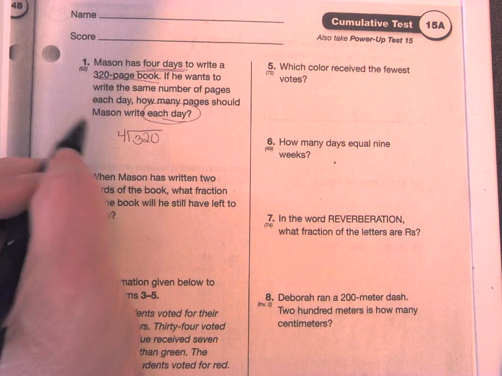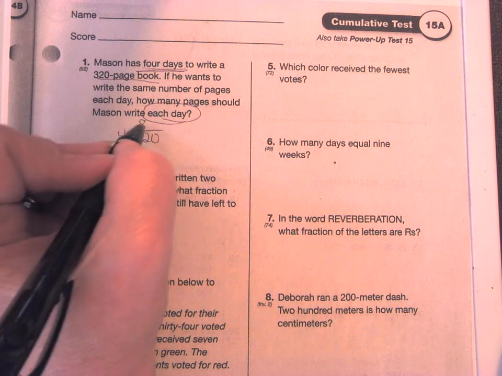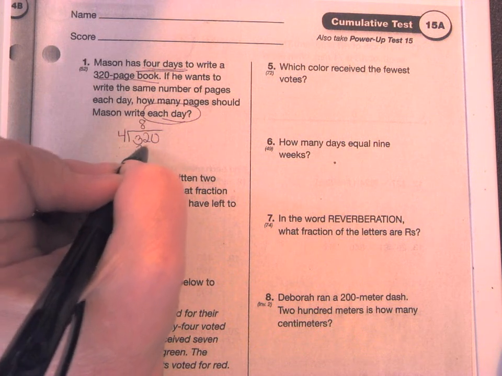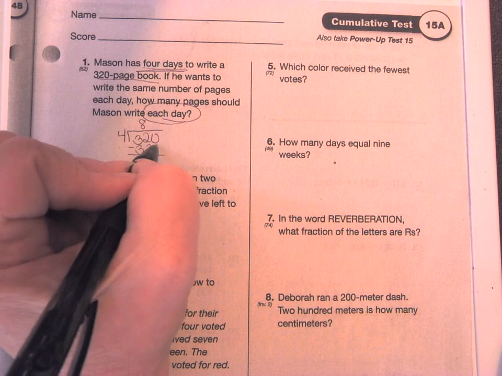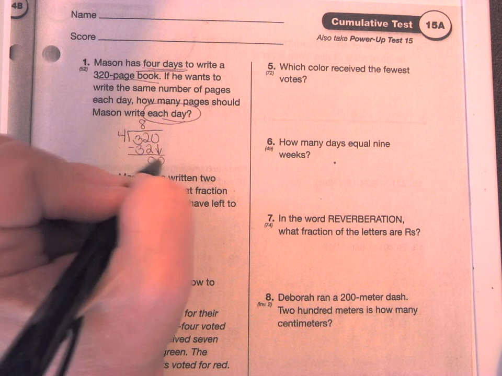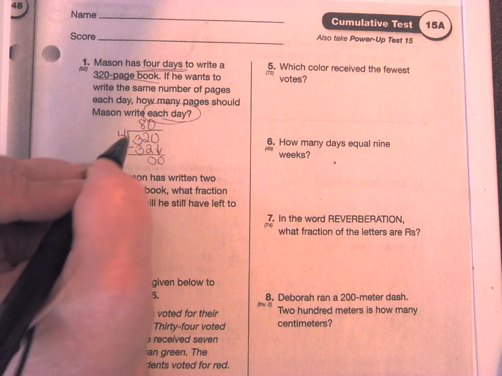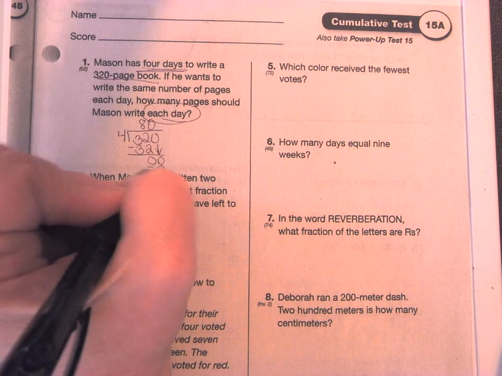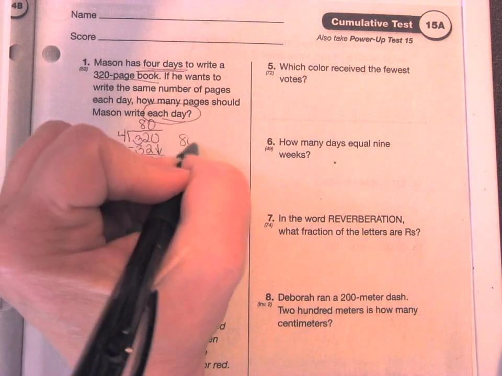So when we start with that, we say, how many 4s can we get out of 32? We can get 8. 8 times 4 is 32. Subtract, no remainder. Brother in town, so bring them on down. How many 4s can we get out of 0? None. So put the 0 up there. 0 times 4 is 0. Subtract, we have nothing left over. So 80 pages per day.